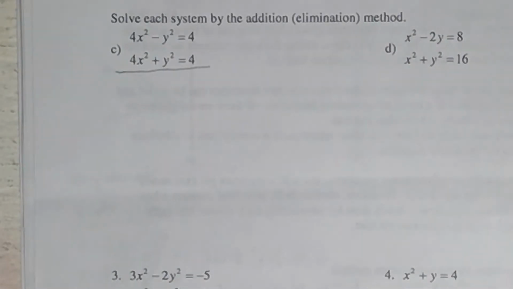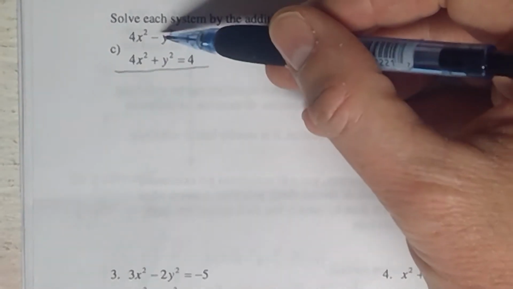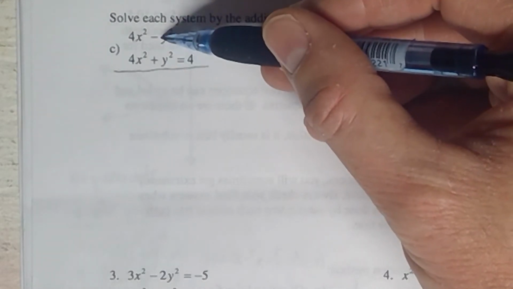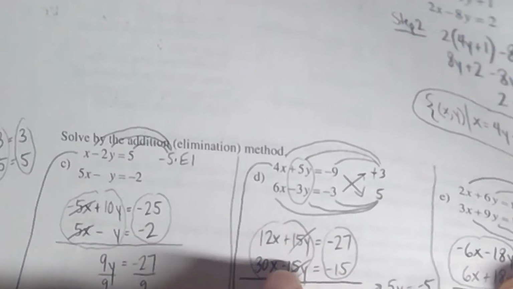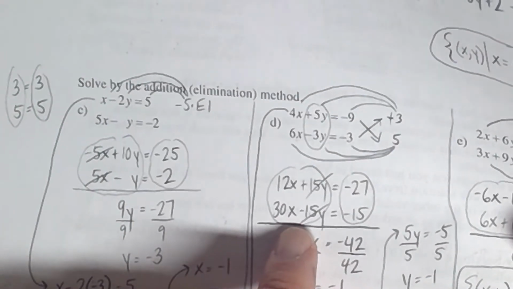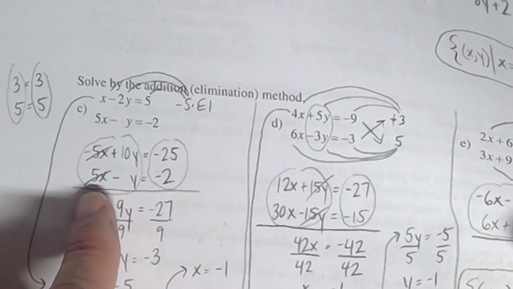Well, you'll notice here in the first problem that if we add it right now without even having to multiply by anything, the y's will cancel out already. How come? It's because we have opposite coefficients here, don't we? -1, +1. Just like over here where we had +15, -15, or -5, +5.